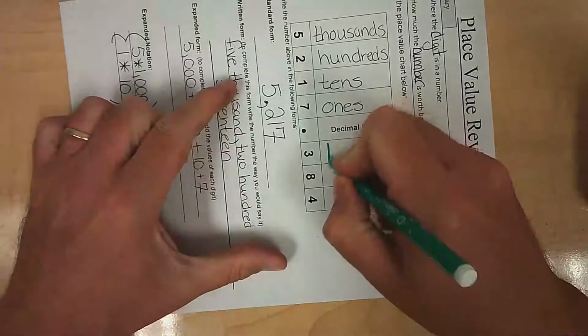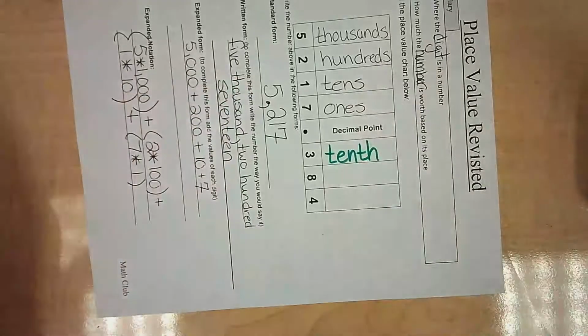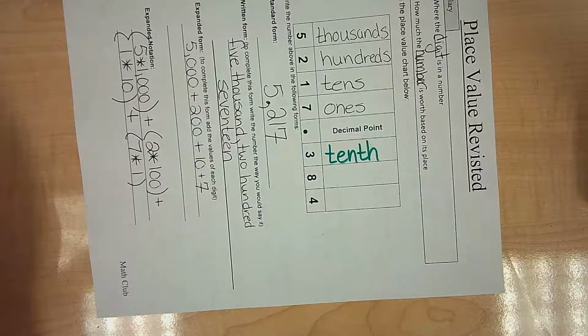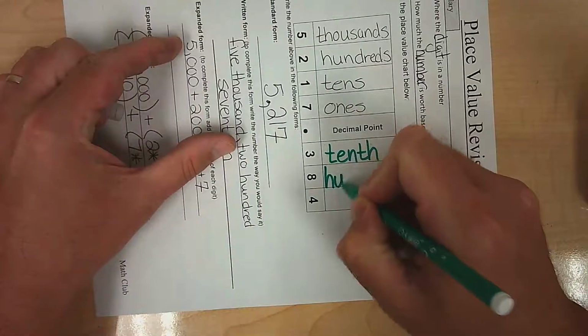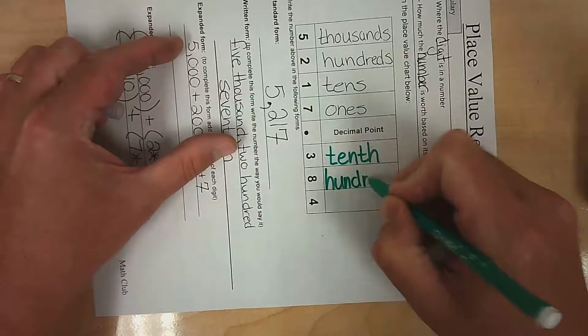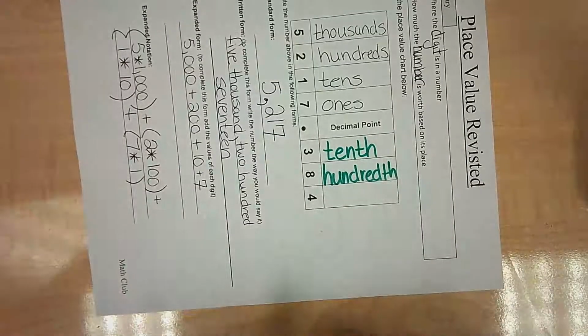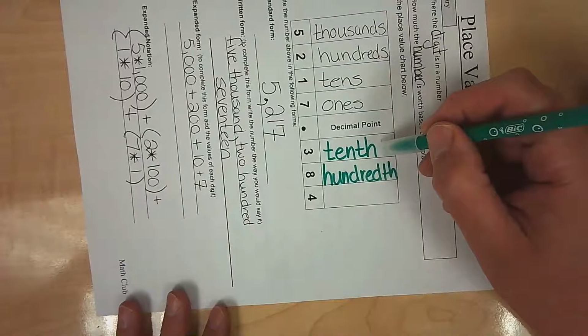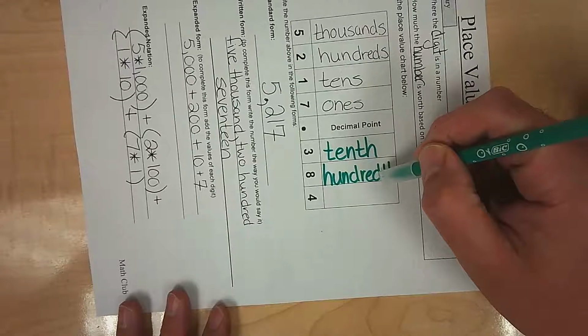I'm going to put tenth. So then I would divide 10 by 10, and I guess 10 divided by 10 is 1. But I'm going to decrease by 10 by moving the decimal point. That gives me a hundredth.